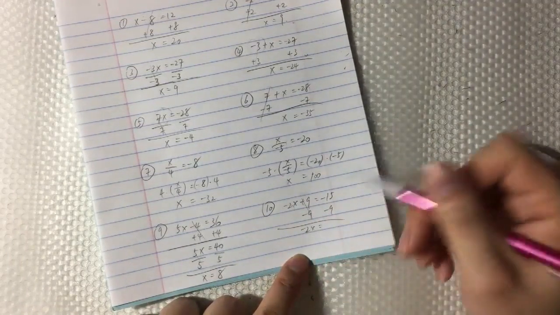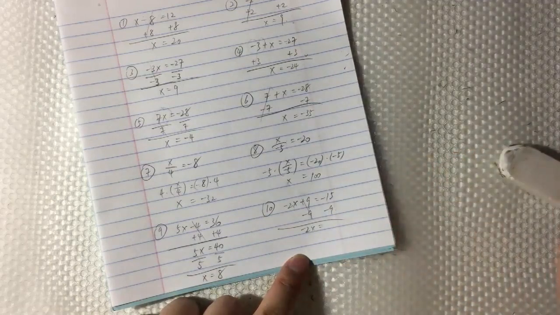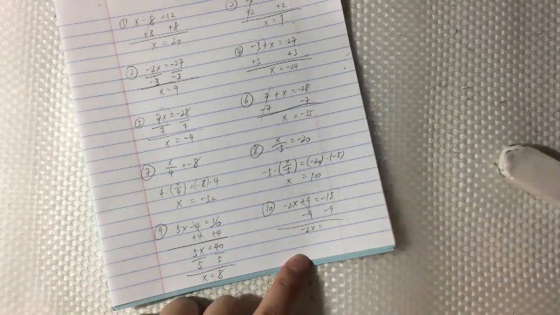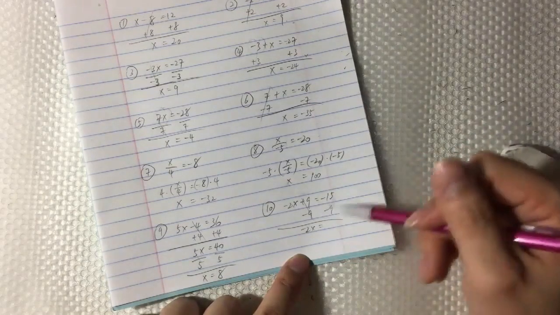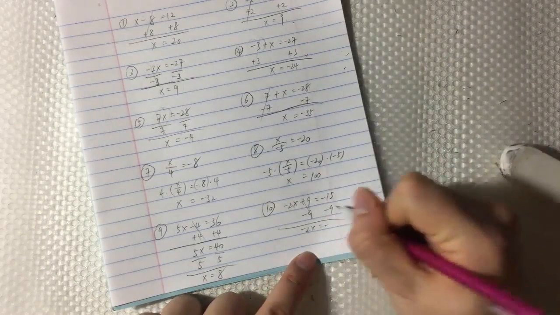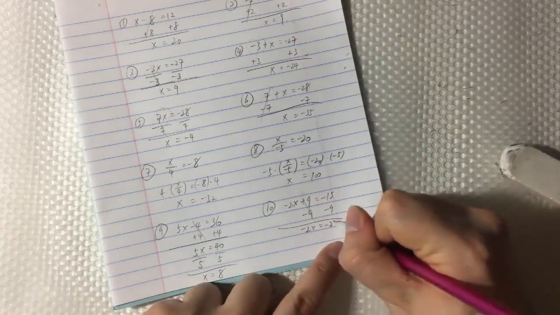On the right side, we have negative 15 and negative 9. We try to combine like terms. Negative 15 plus negative 9. When combining like terms, follow the addition rule. When we add two numbers of the same sign, keep the sign, add the magnitude. 15 plus 9 is 24.